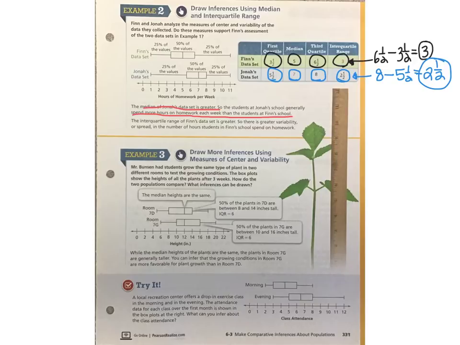But what we also might notice is something about that interquartile range. In Finn's data set, that is greater. So there is greater variability or spread in the number of hours that students in Finn's school spend on homework. In other words, it's harder to make a conclusion about the number of hours in Finn's data set spent on homework because the data values are very spread out.